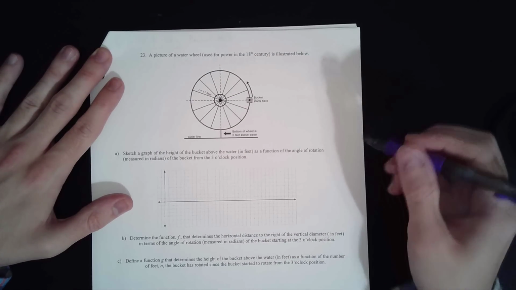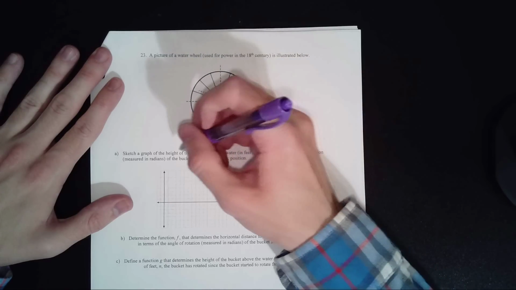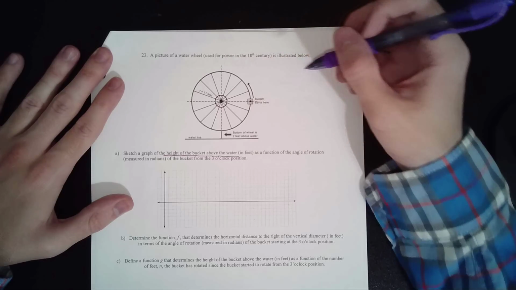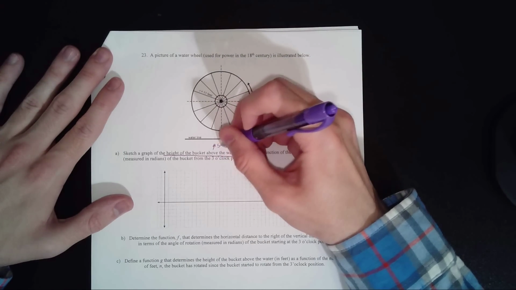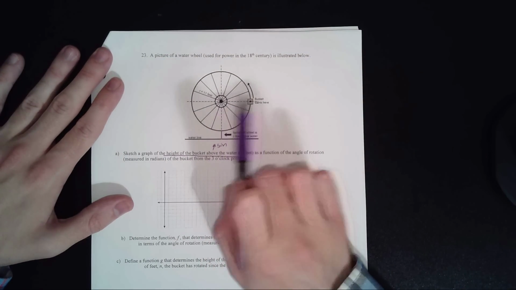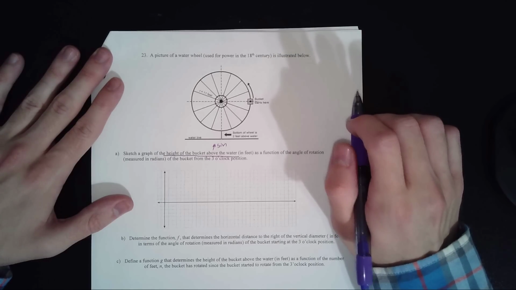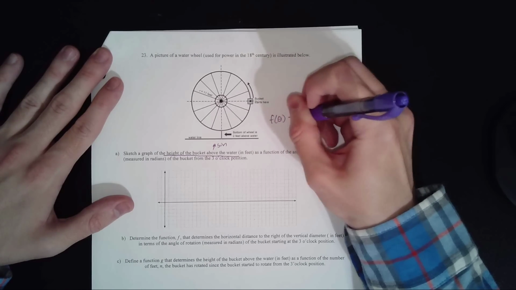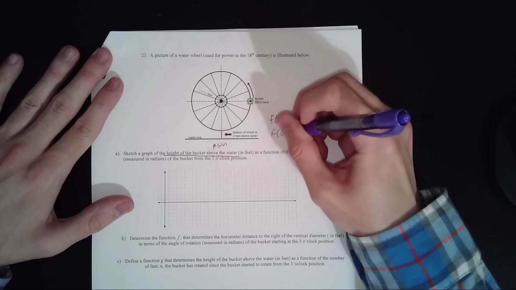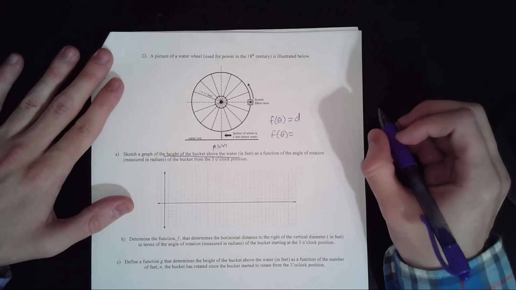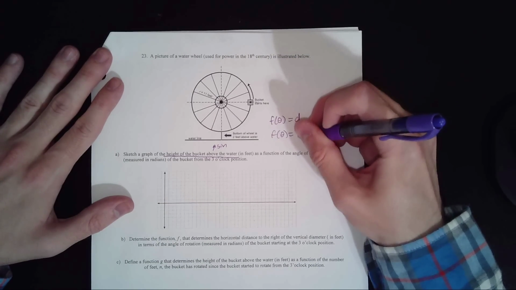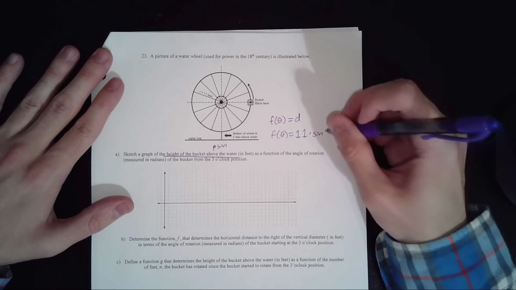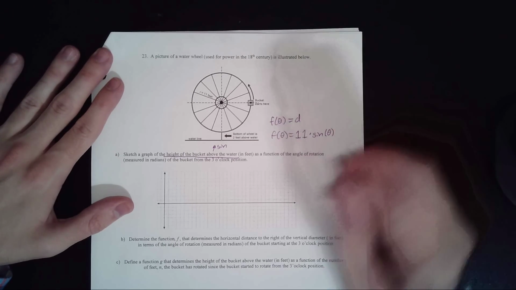Measured in radians, height of the bucket. So it's a height of the bucket above the water, so it's a vertical distance, so that directly implies that we're working with the sine function. If we were working with the left and right distance, we'd be working with cosine. So starting with the sine function, let's say f of theta is our distance. So f of theta is going to be equal to, well, our radius is 11, it says that in the question, times the sine of just regular old theta, because it doesn't say anything special about it.